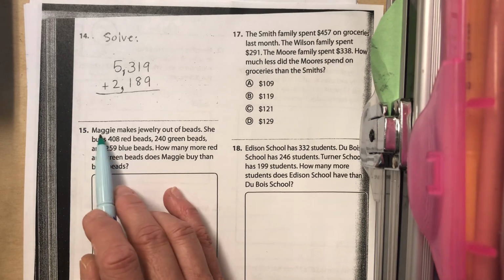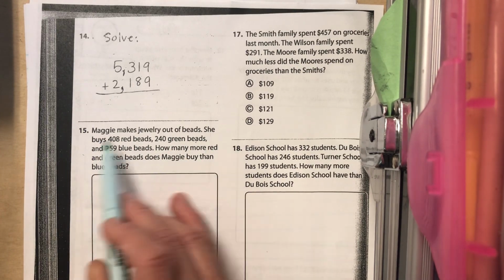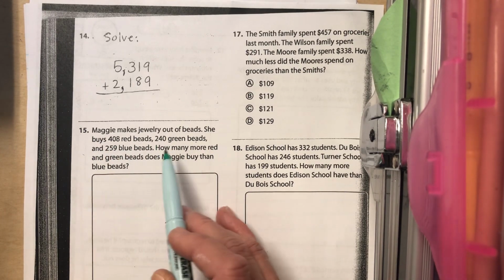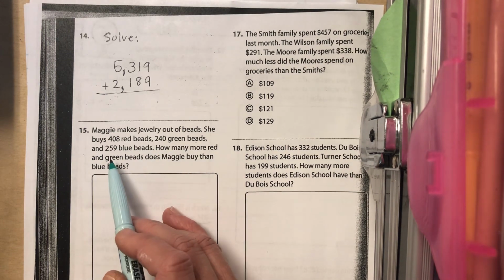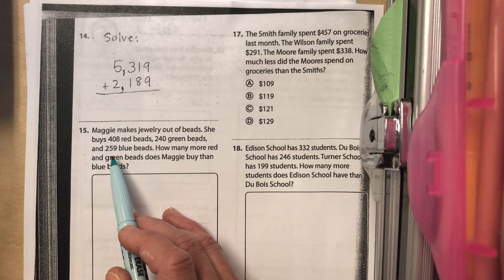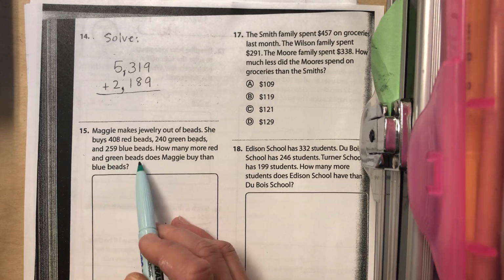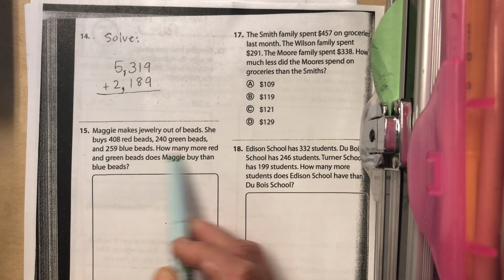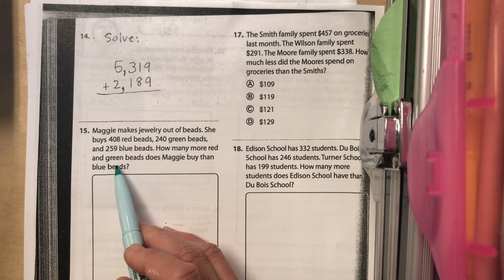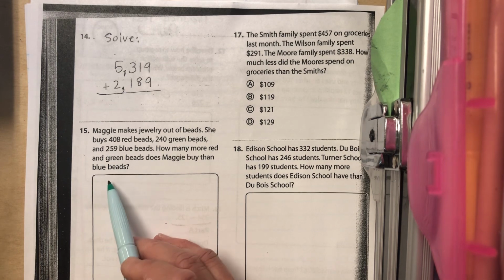Okay. Number 15, Maggie makes jewelry out of beads. She buys 408 red beads, 240 green beads, not green beans, and 259 blue beads. How many more red and green does she have than blue?